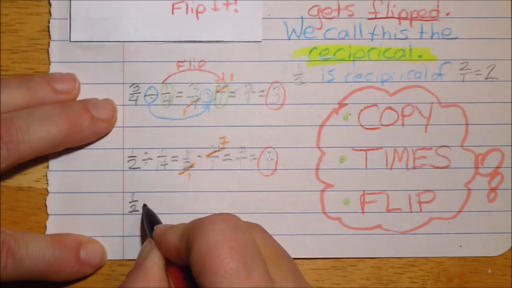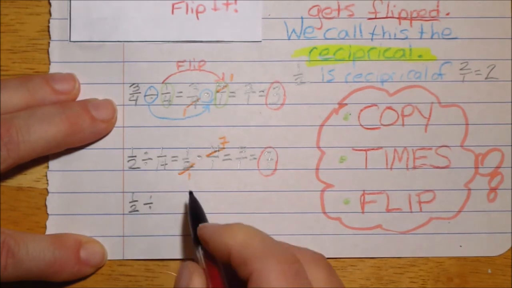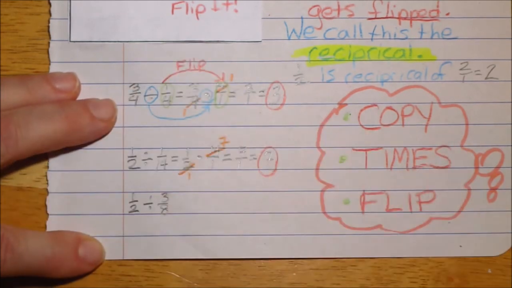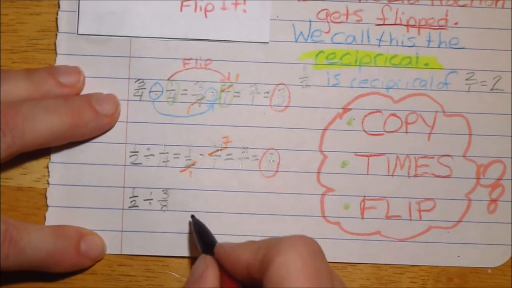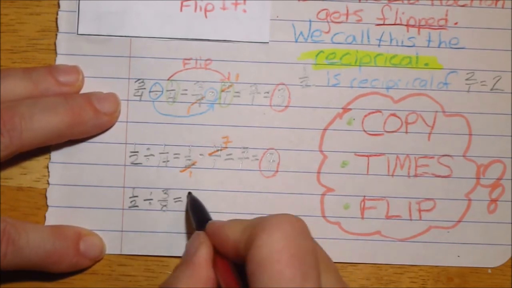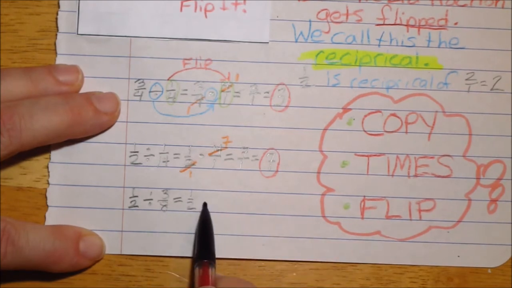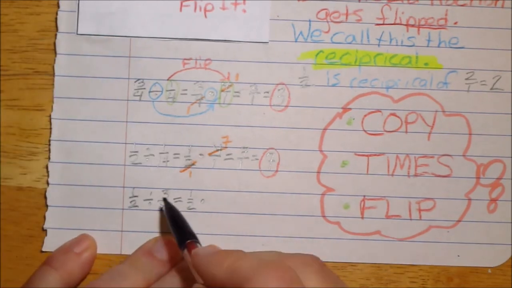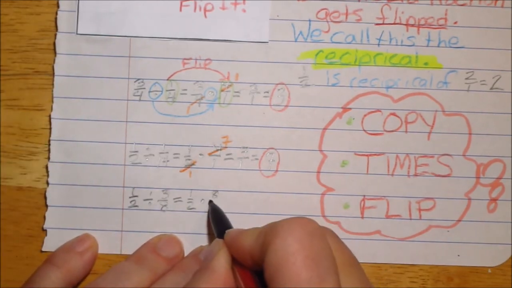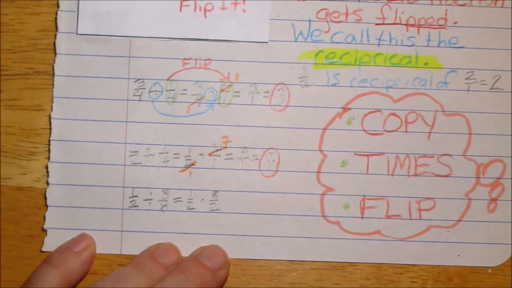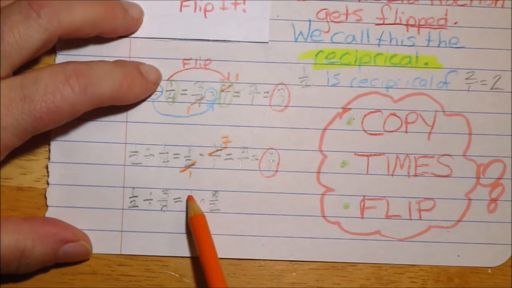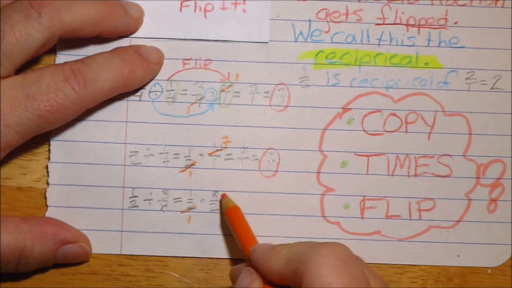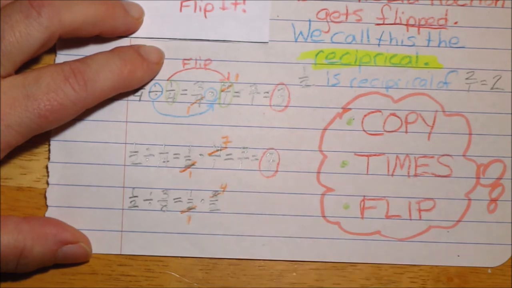1/2 divided by 3/8. 1/2 divided by 3/8. All right, so copy 1/2 times, change that division symbol to a multiplication symbol, flip the second one. We've got 8 over 2. Now we're multiplying. Check for any cross-reducing. Nothing I can do with 1 and 2, but 2 and 8 I can. 2 goes into itself 1 time. 2 goes into 8 4 times.